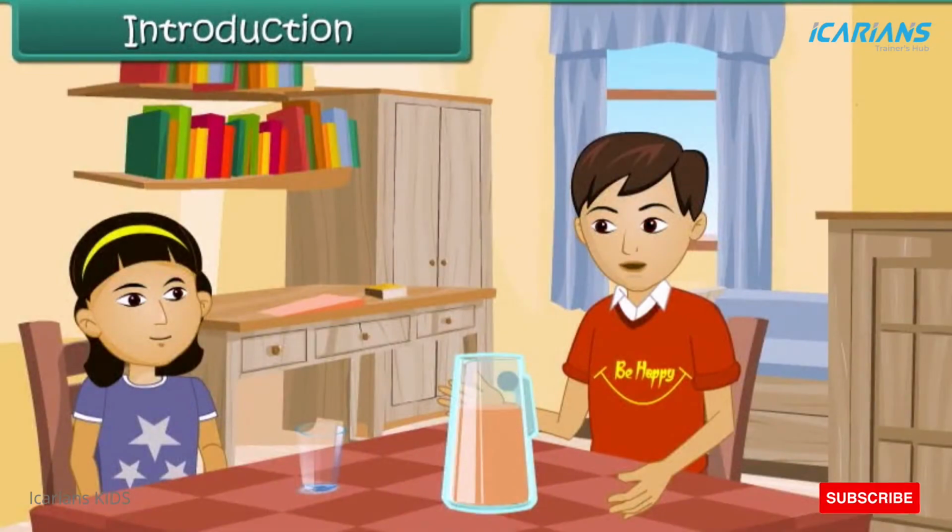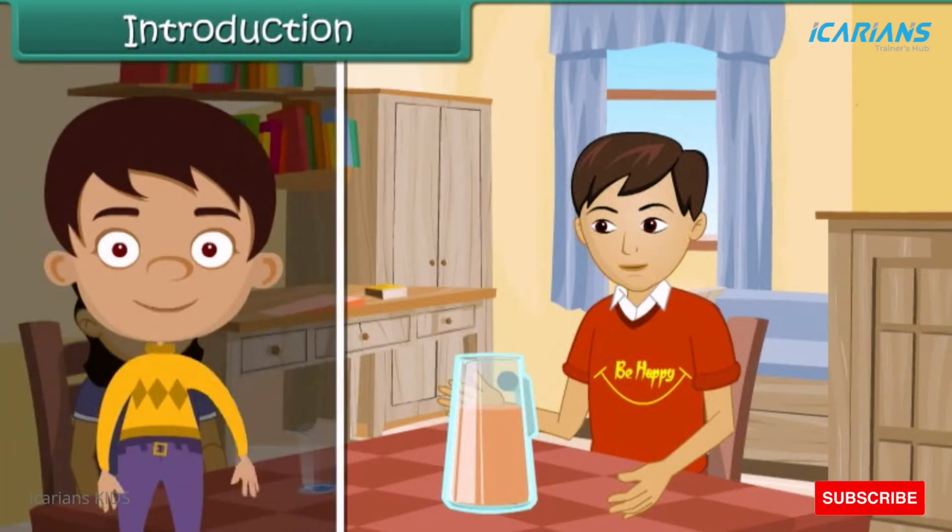Tina, can you guess how many glasses of orange juice are needed to fill this jug? I don't know, Sam. How can we measure the volume? Children, in this lesson we will learn about measurement of volume. Come along to know.